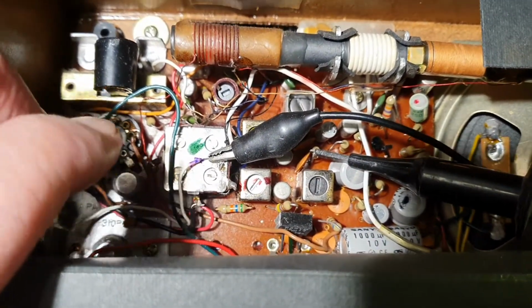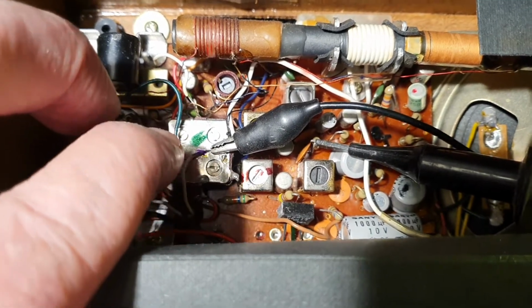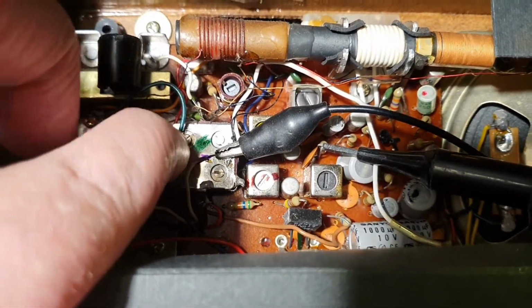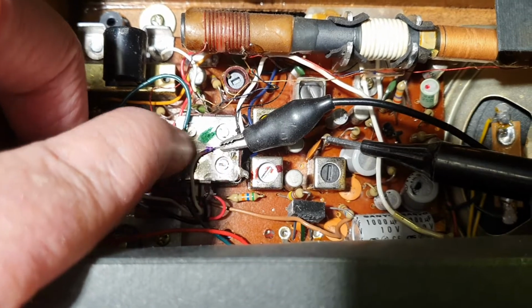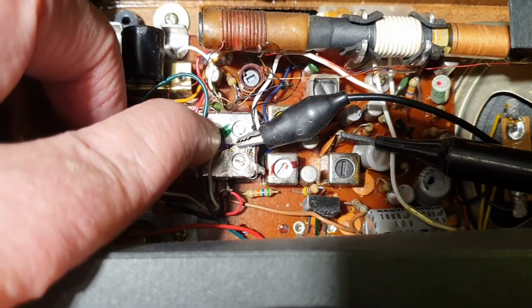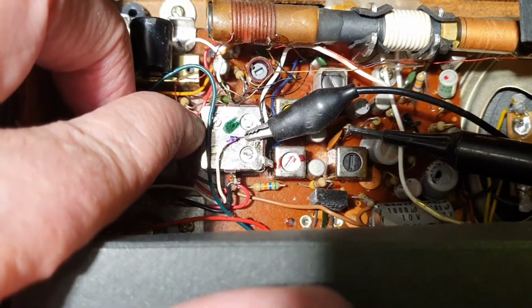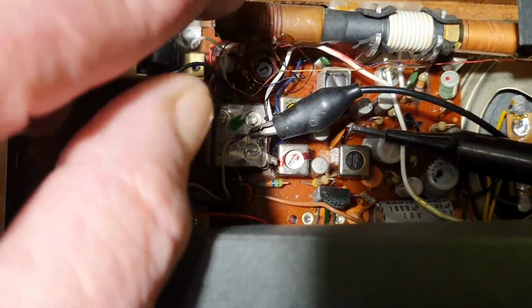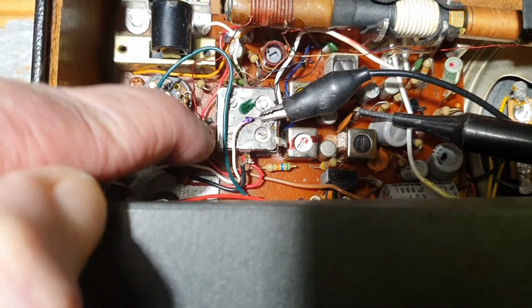But what we're looking at the moment is 3LO, or ABC National, which is coming in, being tuned in by the tuning capacitor here, and the antenna.